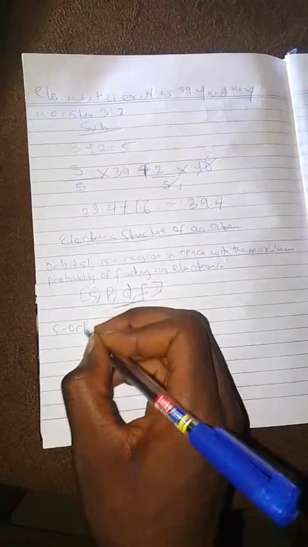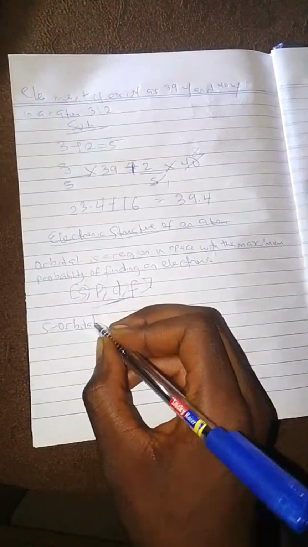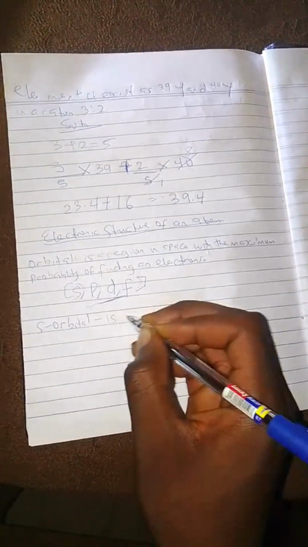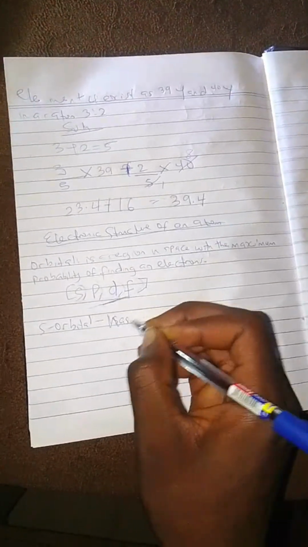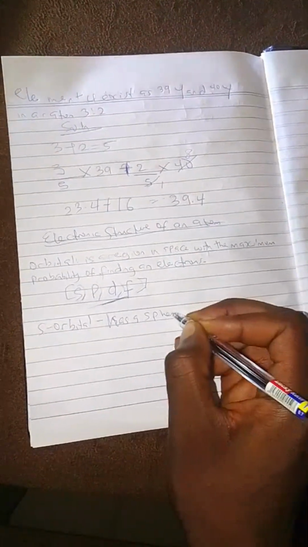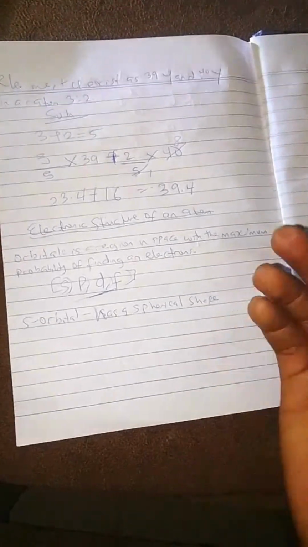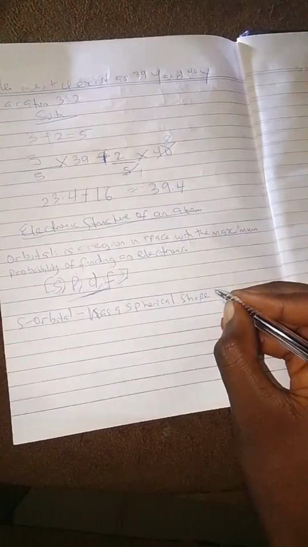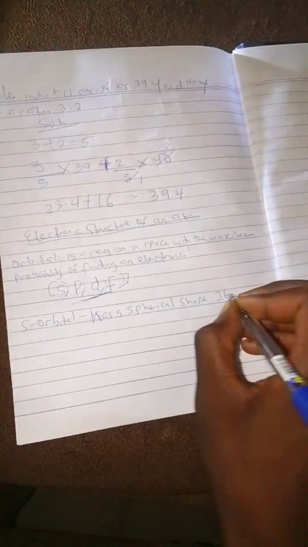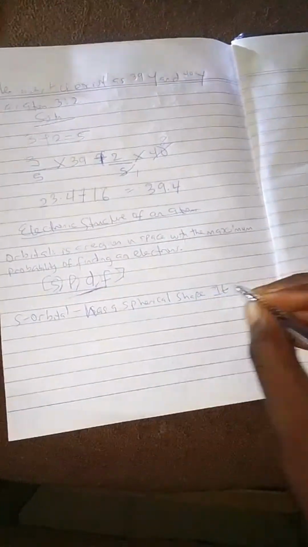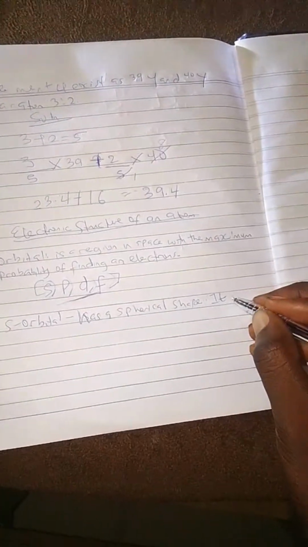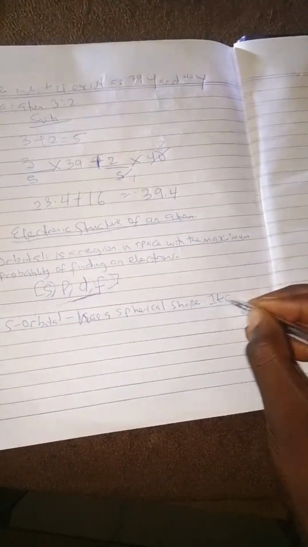S orbital. S orbital has a spherical shape, just round like a ball, and it can only contain two electrons.